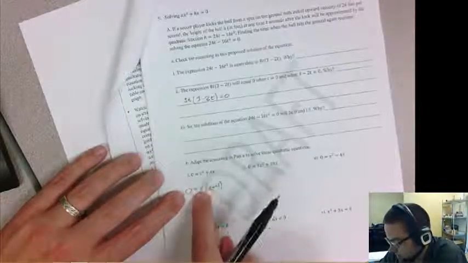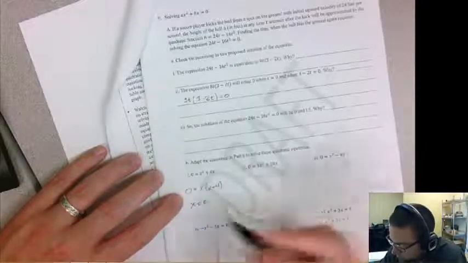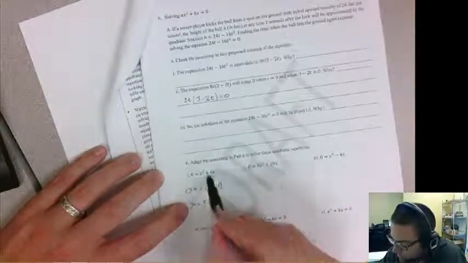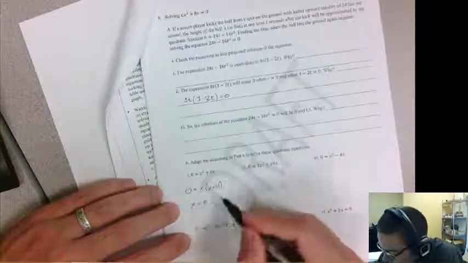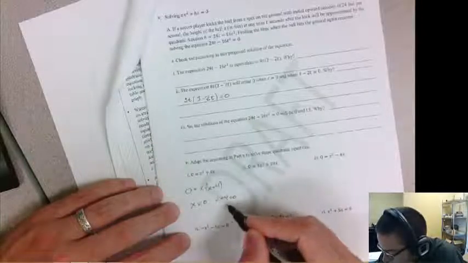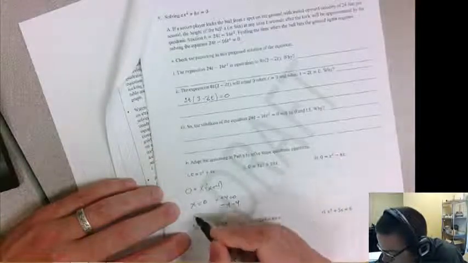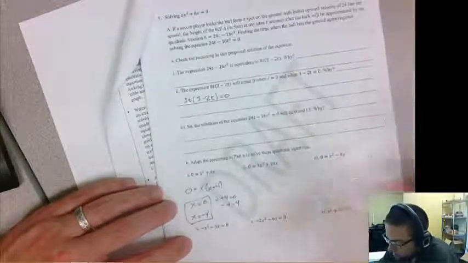If this is equal to 0, right, 0 times anything is 0, so that would be 0. x equal to 0 would be a solution to this original equation because this is just an equivalent expression. And then x plus 4 could be equal to 0, so that means x would be equal to negative 4. So that's another solution to that equation. Okay, so that's how you do those.